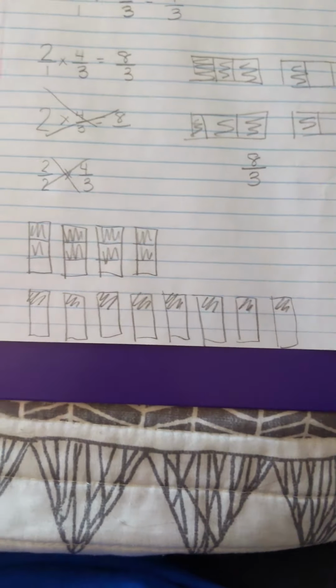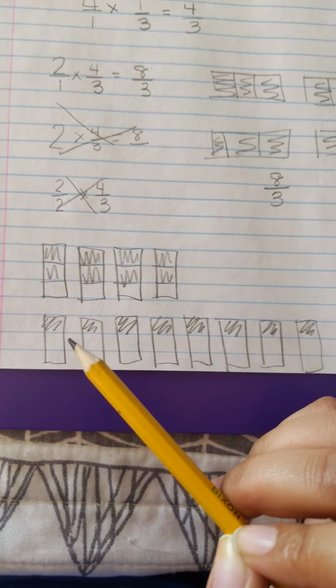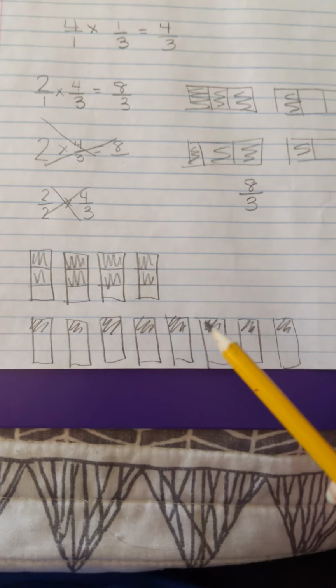This is perfect. All right, so let's look at it. Is it the same number of pieces shaded? 1, 2, 3, 4, 5, 6, 7, 8. 1, 2, 3, 4, 5, 6, 7, 8. Yep. Is it the same size? Thirds, thirds, thirds, thirds.